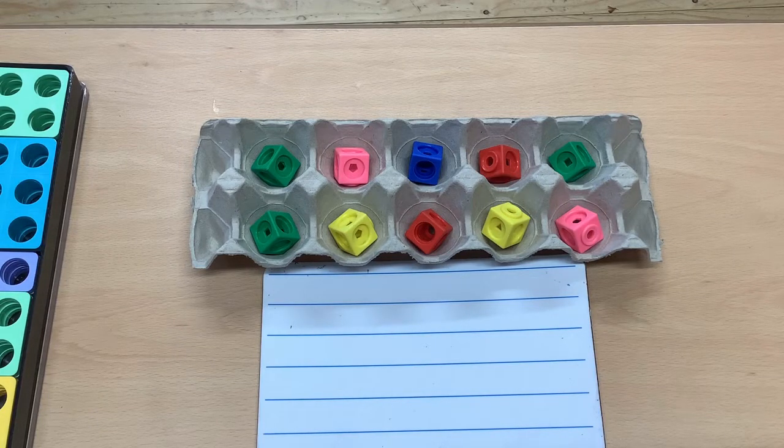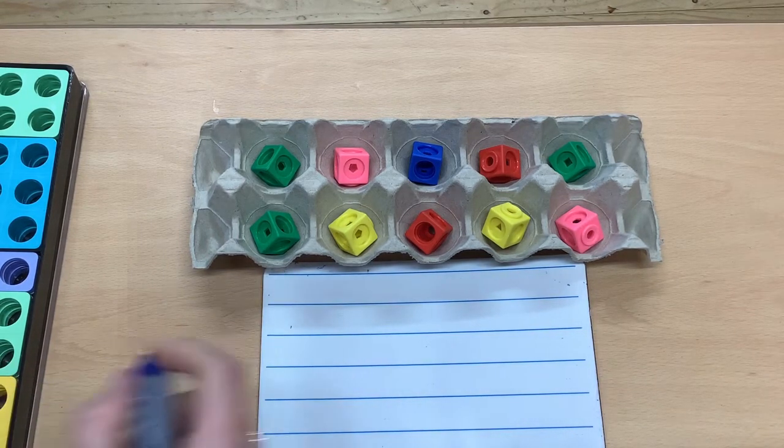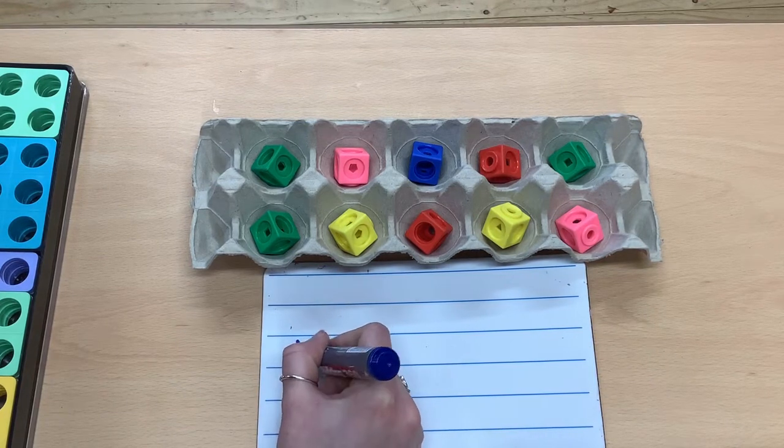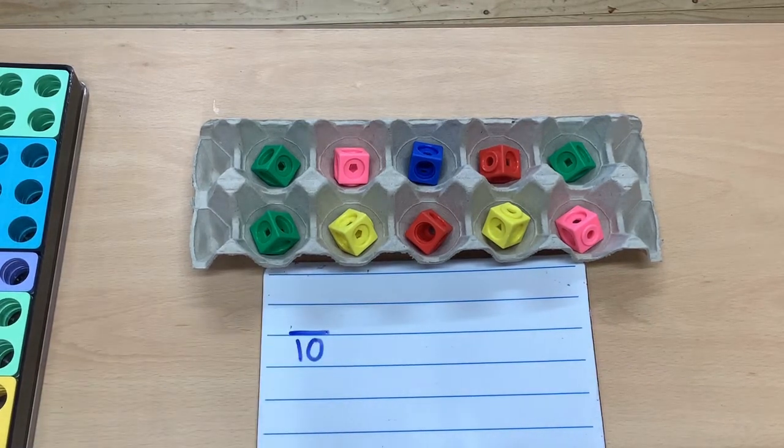That means all of the fractions that I find in my egg box are going to be tenths. My denominator, my bottom number, is going to be 10 because there are 10 equal parts.